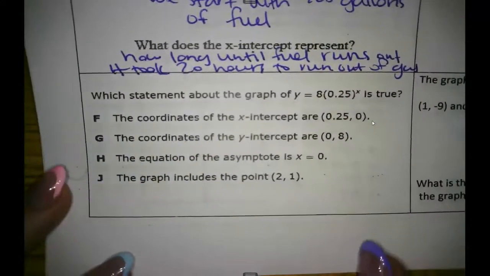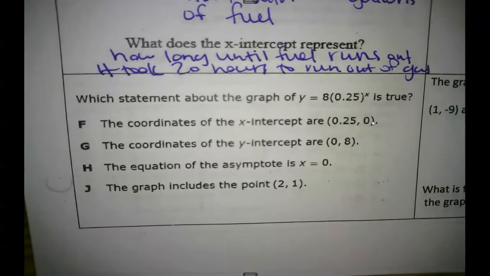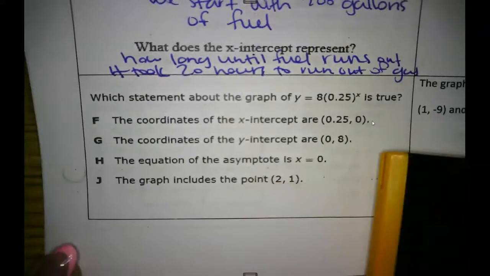Which statement about the graph here is true? Let's graph this one.